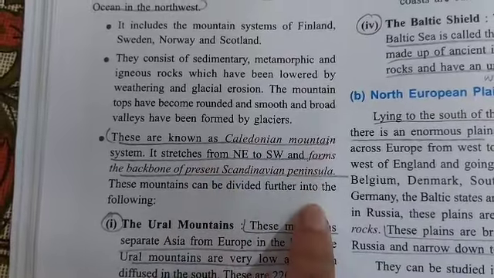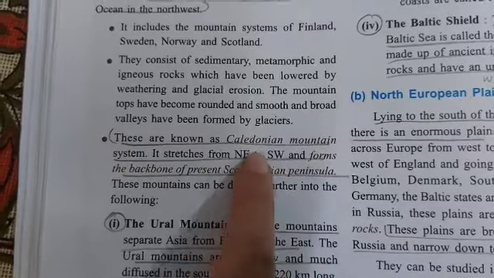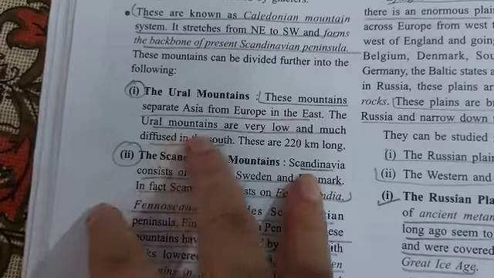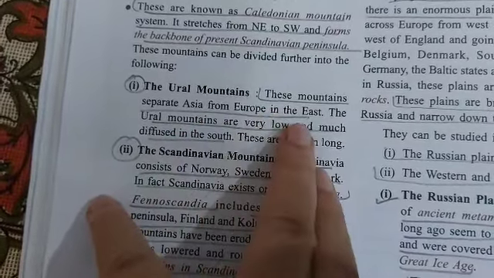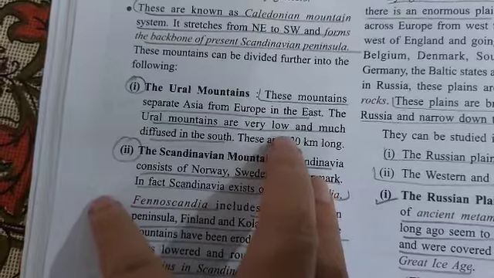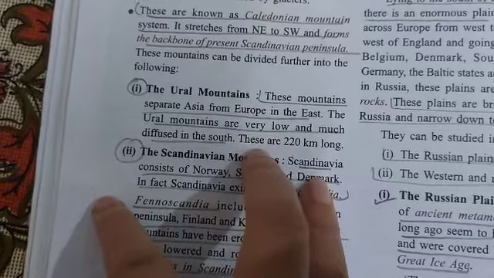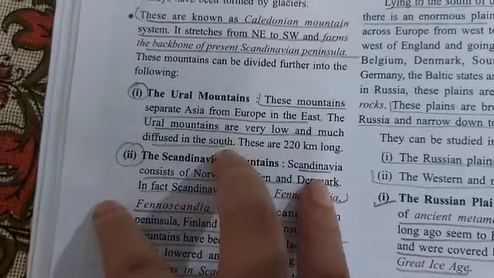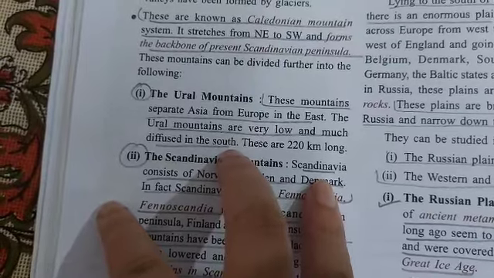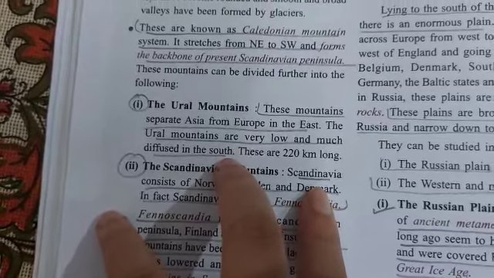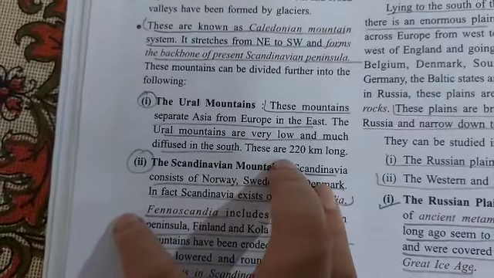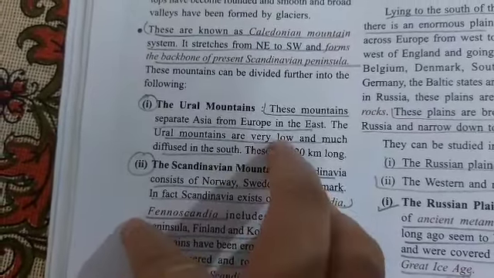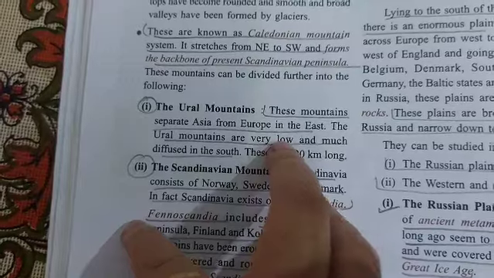These mountains can be divided further into the following. These three lines are important, mark that. First one is the Ural Mountains. These mountains separate Asia from Europe in the east. The Ural Mountains are very low and much diffused in the south. It means as it proceeds towards the south, its height is so low that it is equal to plain. What is the length? 2,200 kilometers. So whatever lines I have underlined, mark that.